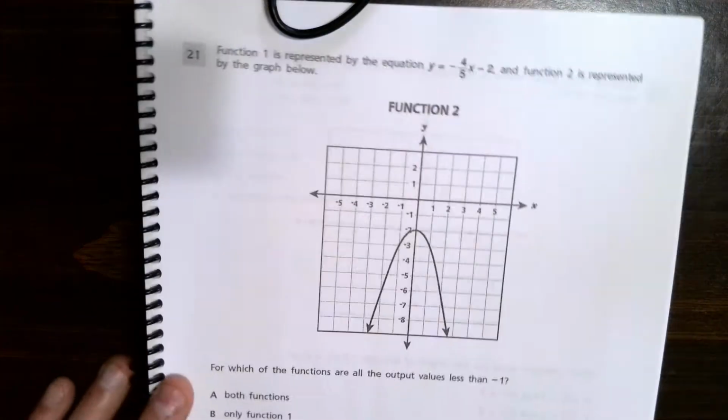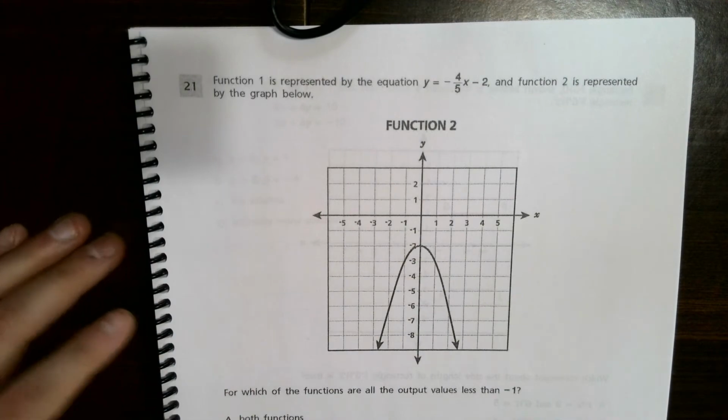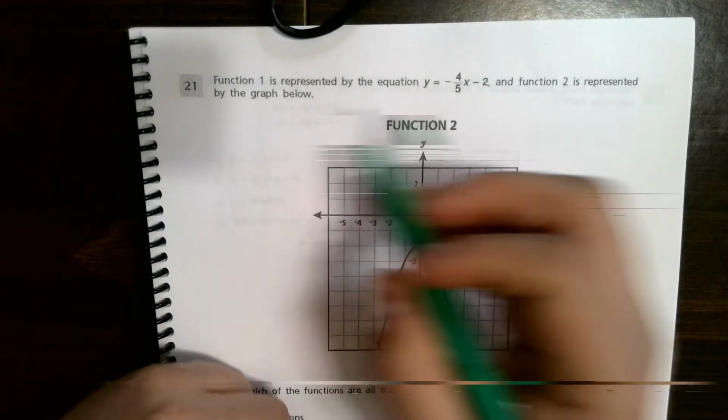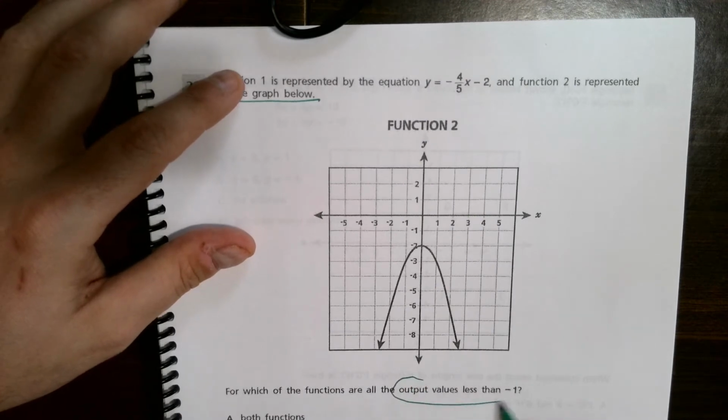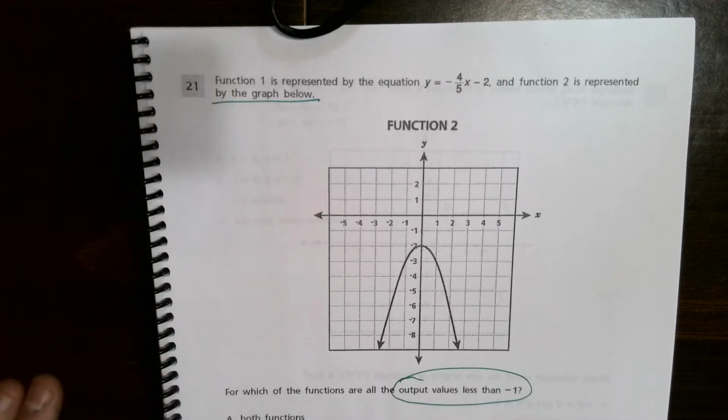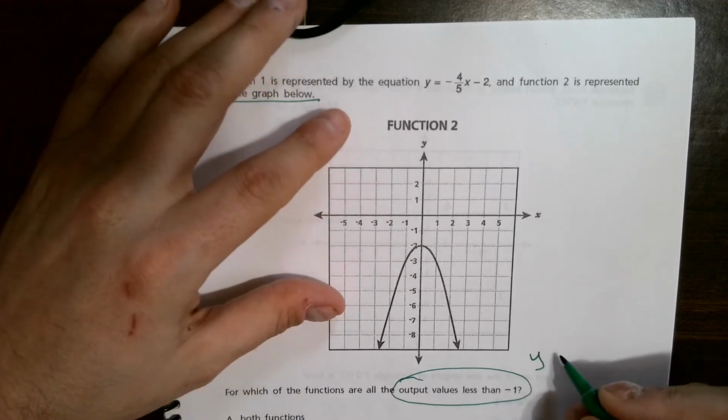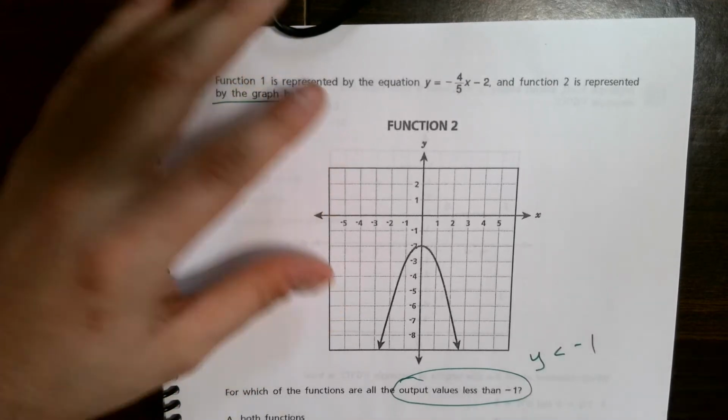Right. On to page 13, number 21. Function 1 is given by the equation. Function 2 is by the graph below. Which of the following functions has all the output values less than -1? Meaning that every y value has to be less than -1.